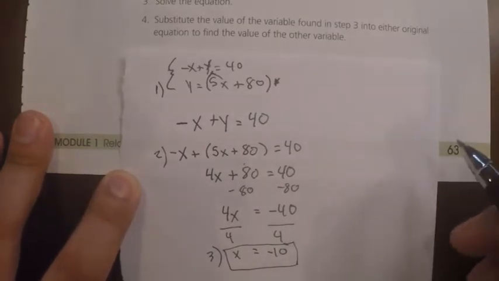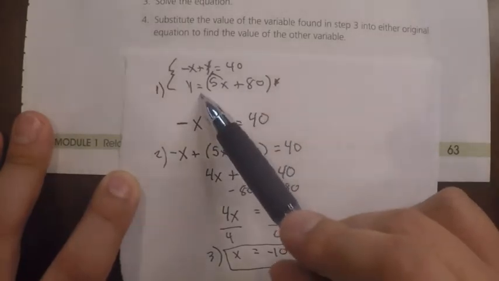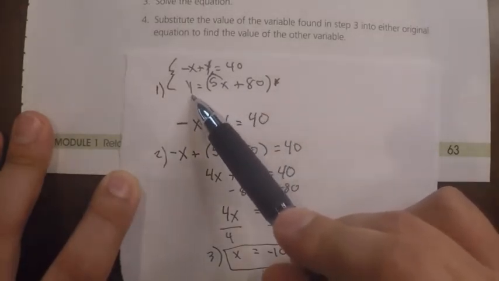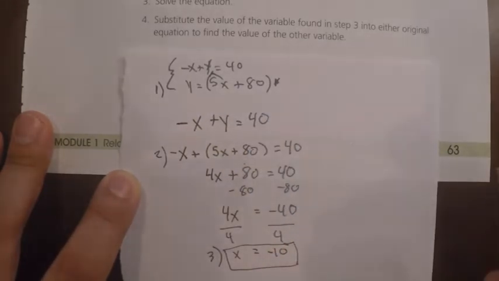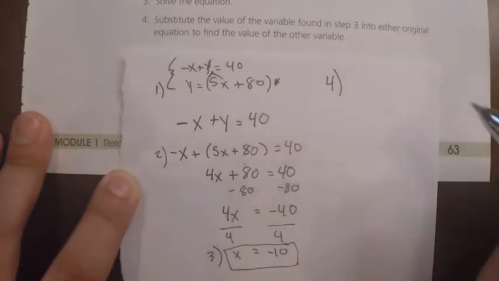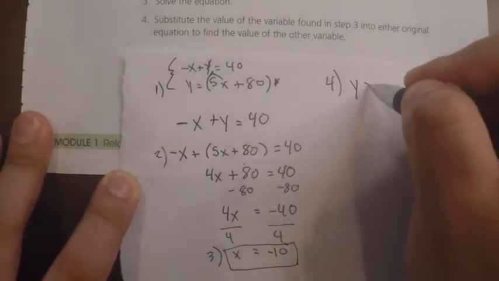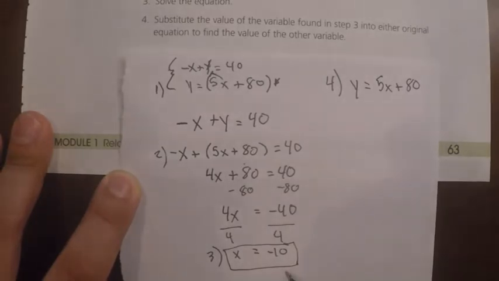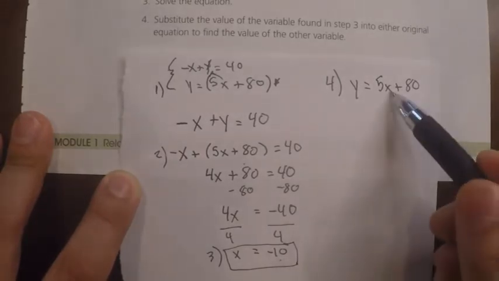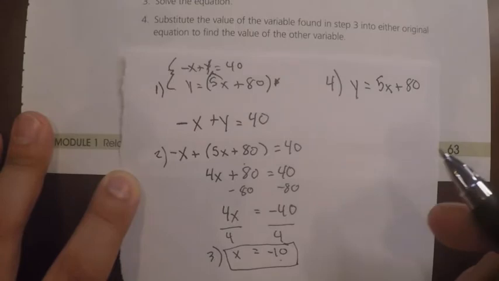So if we want to find the value of y, I'm going to substitute it into our equation that has y all alone, because then we'll just have to evaluate the right side of the equation. So step 4, we're going to say y is equal to 5x plus 80. Then we're going to substitute in negative 10 for x and find our value of y.